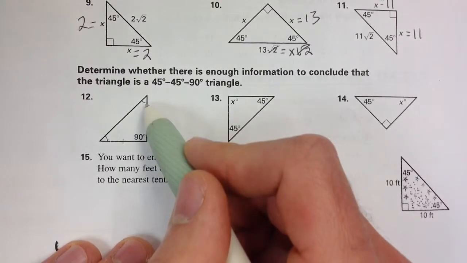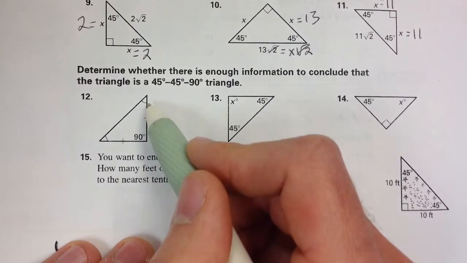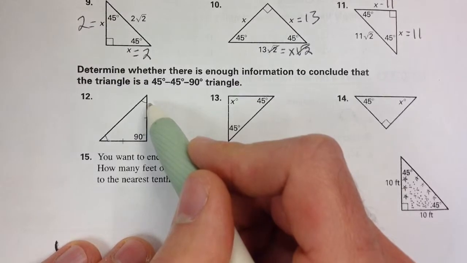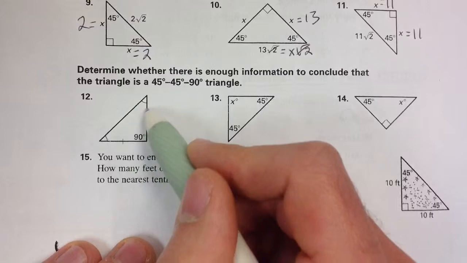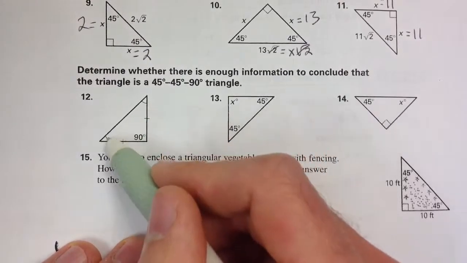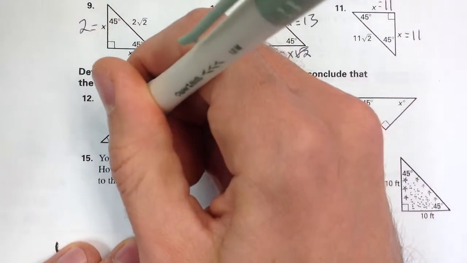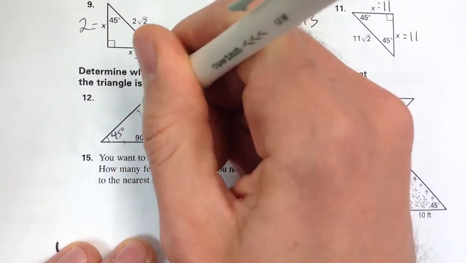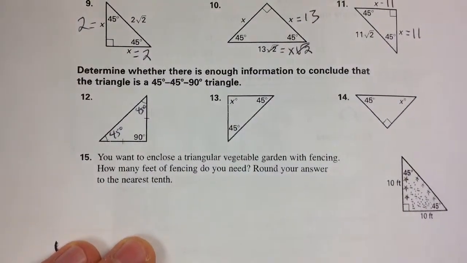A triangle has 180 degrees, and what do you know about the angle that's given? It's 90 degrees. Therefore, the other 2 angles must add up to 90 degrees. And since they're the same, they both must be 45 degrees. Not all isosceles triangles are 45, 45, 90 degree triangles. Keep that in mind.